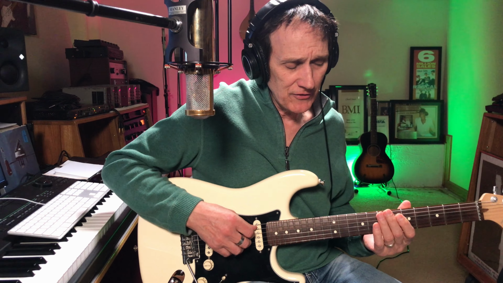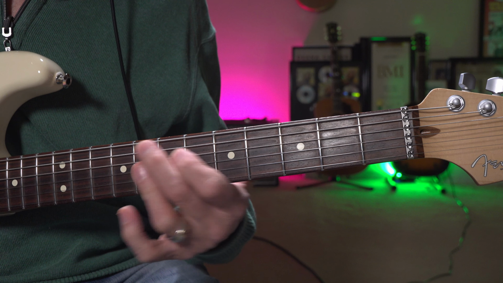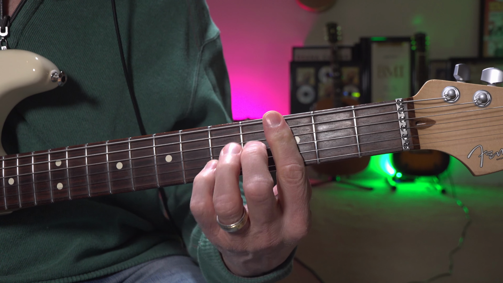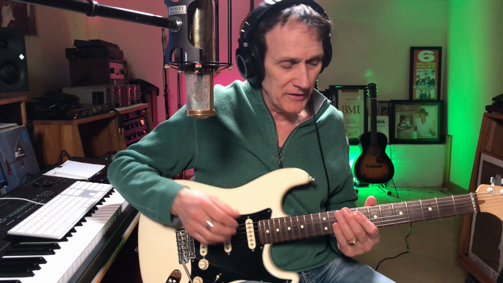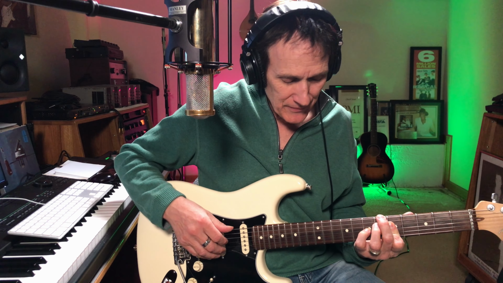Then next, I'm going to use more chords here. If you'll notice what I'm doing there, I'm using a different chord basically for each melody note. I went from the A flat sharp 5 to a B flat 7 flat 5.